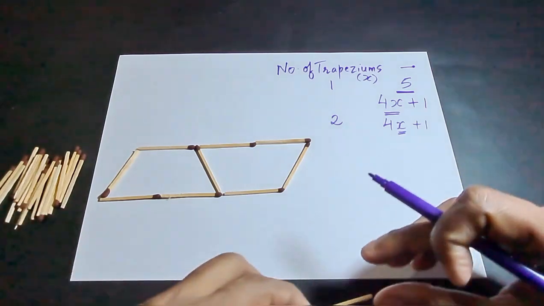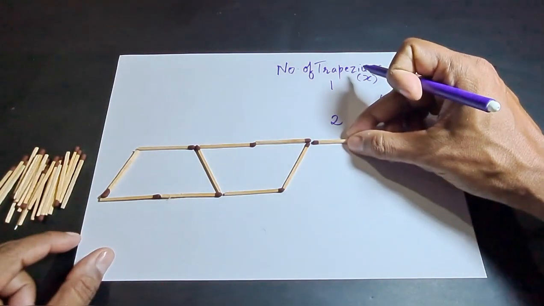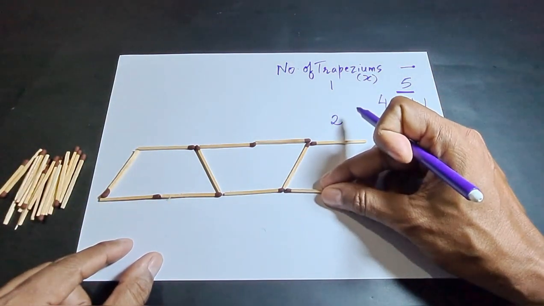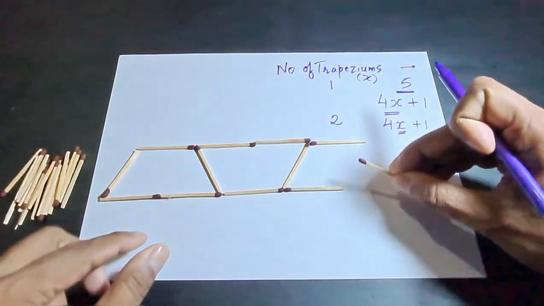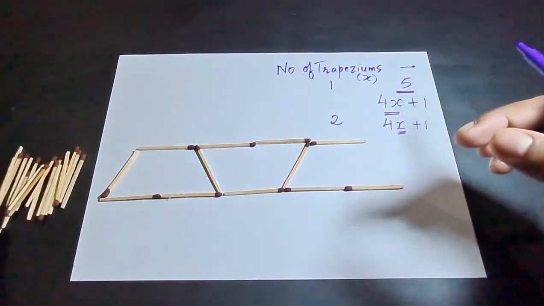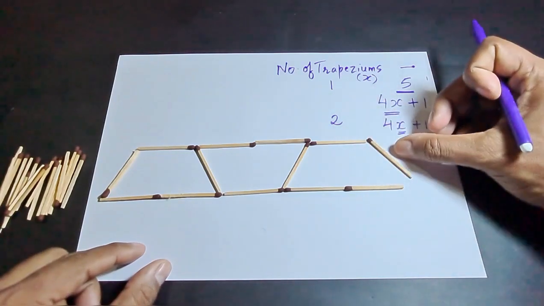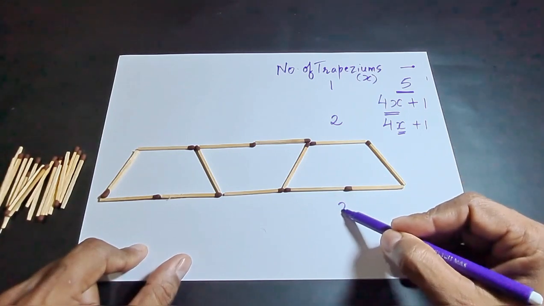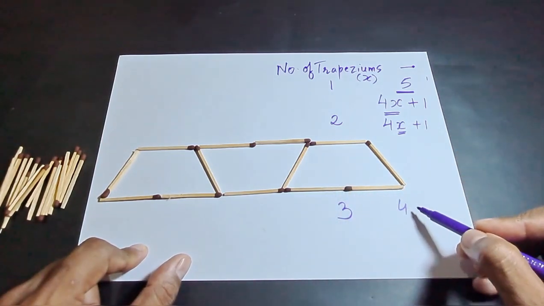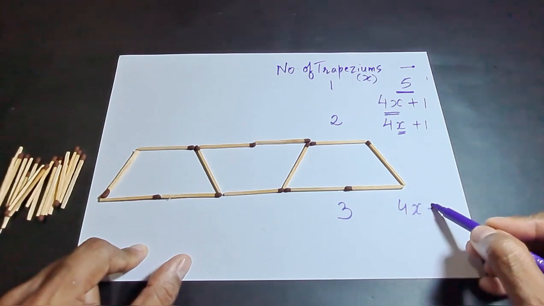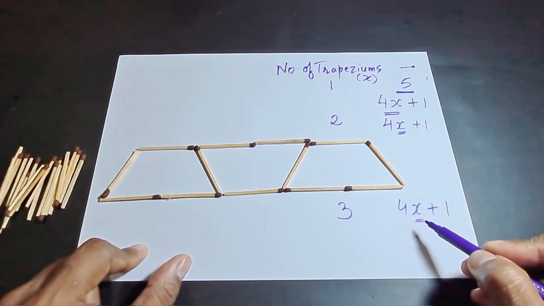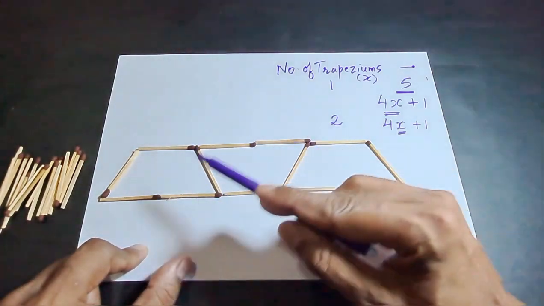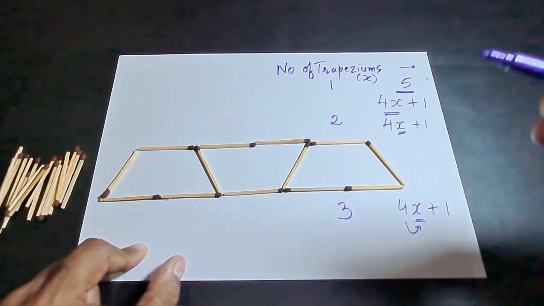Likewise, if you have to make this pattern one more time, you can place one matchstick here and then another one here, 2, and then another one here, this is the third one, and then another one to complete this trapezium once more. Here we go. So we have yet another trapezium, and now if the number of trapeziums is 3, then if you put x equal to 3 here, you will get the number of matchsticks. 4 times 3 is 12, plus 1 is 13, and if you count the total number of matchsticks here, yes, they will be 13.